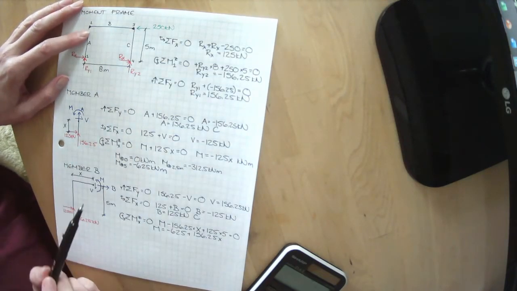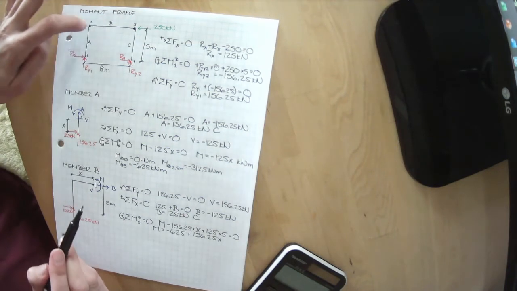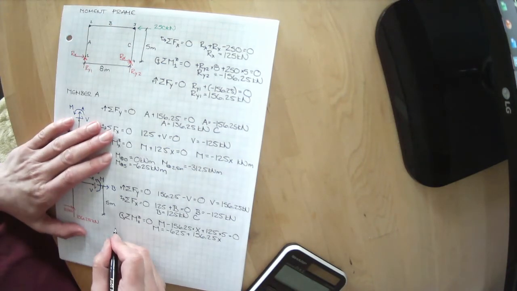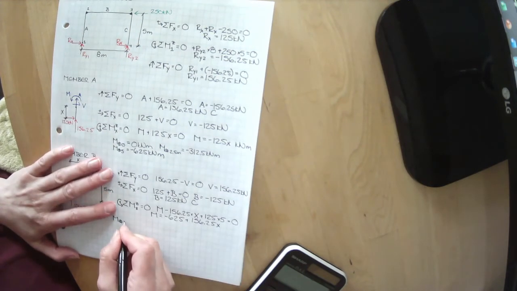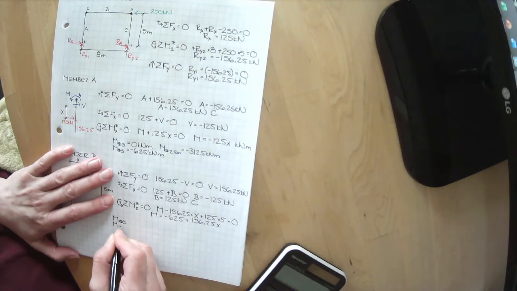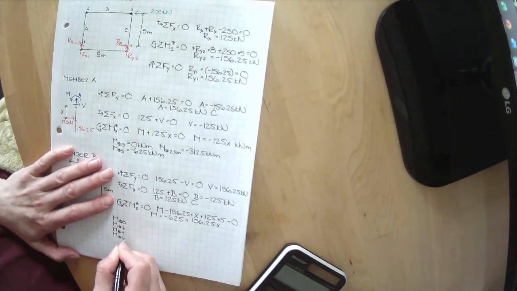So it looks like the moment varies along member B depending on how far away we get from it. Let's take a look and see what that is at varying lengths along B. Let's do a couple cuts: moment at 0, moment at 2, moment at 4, moment at 6, moment at 8.